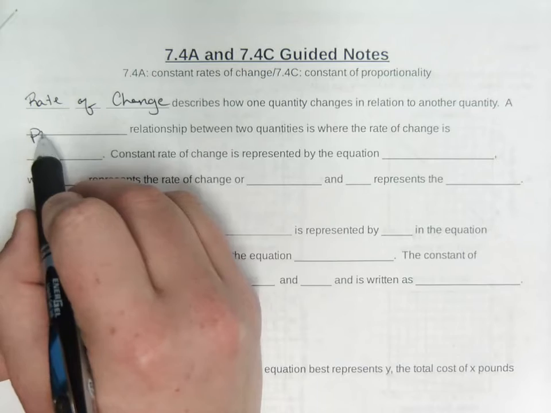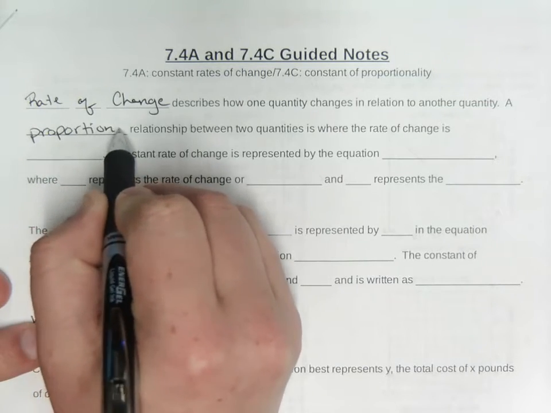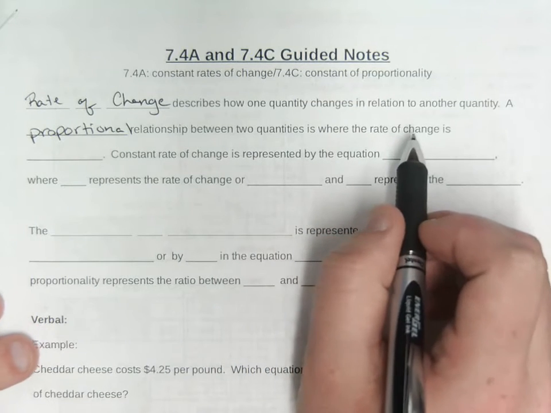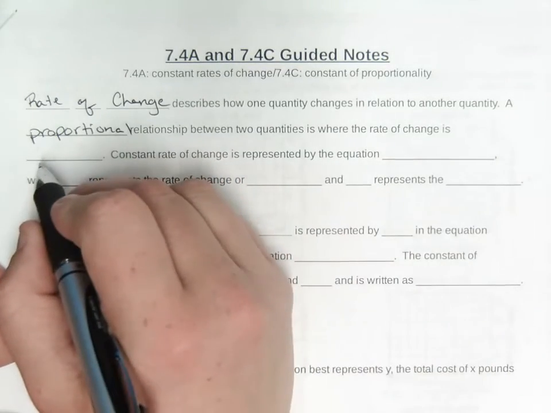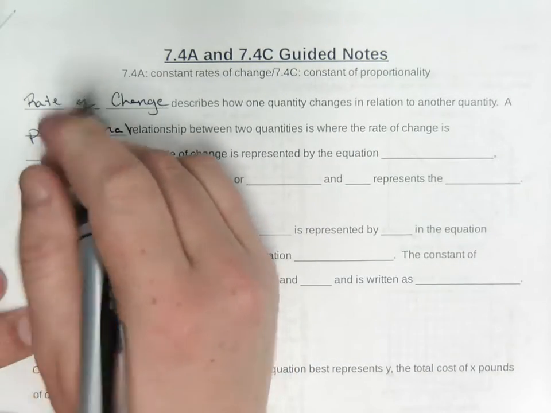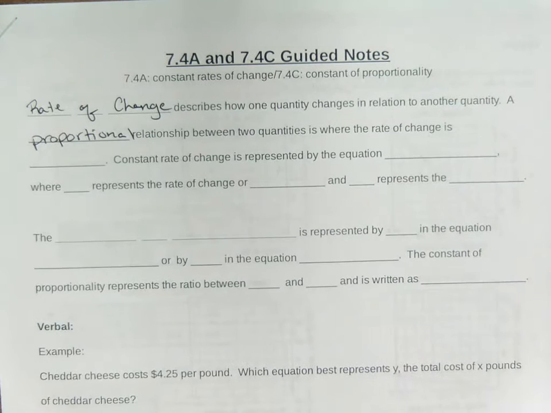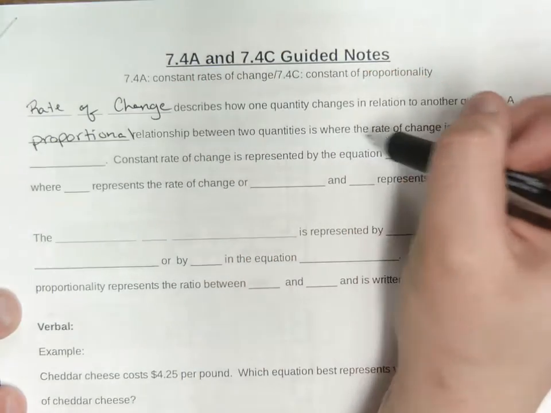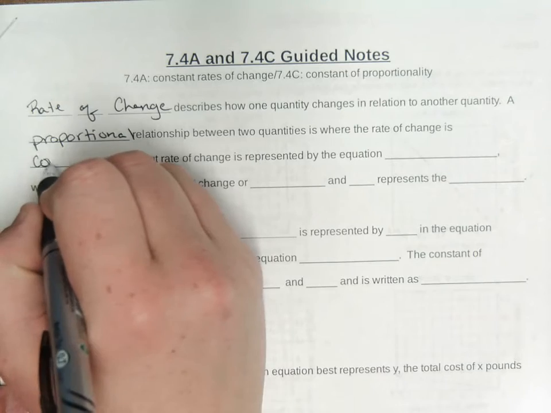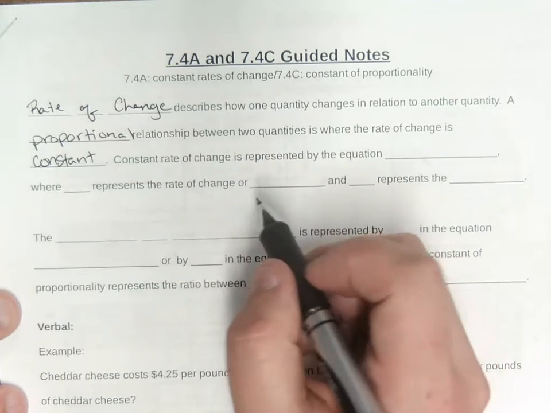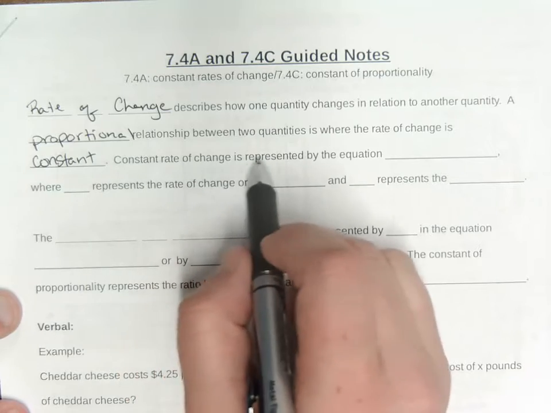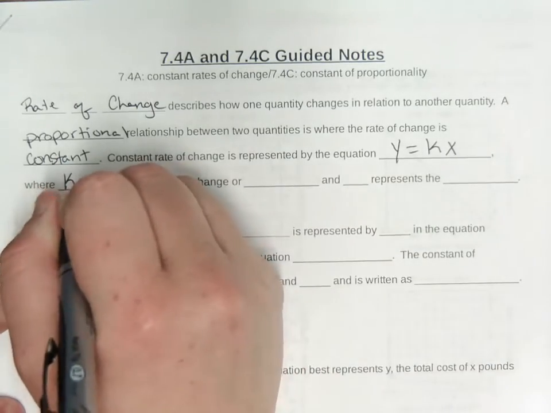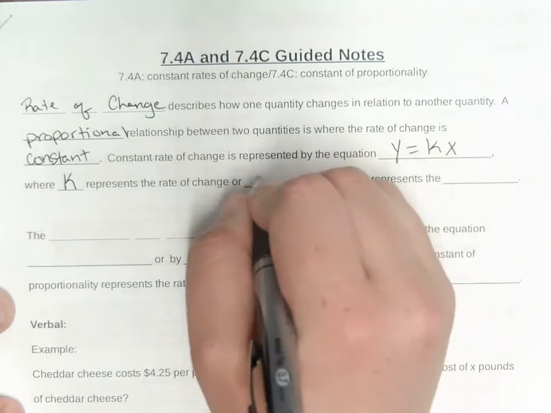A proportional relationship between two quantities is where the rate of change is... okay. Sorry, guys, I kind of blanked. A proportional relationship between two quantities is where the rate of change is constant. That means it's the same between each and every point. Constant rate of change is represented by the equation y equals kx, where k is going to represent the rate of change or our slope.